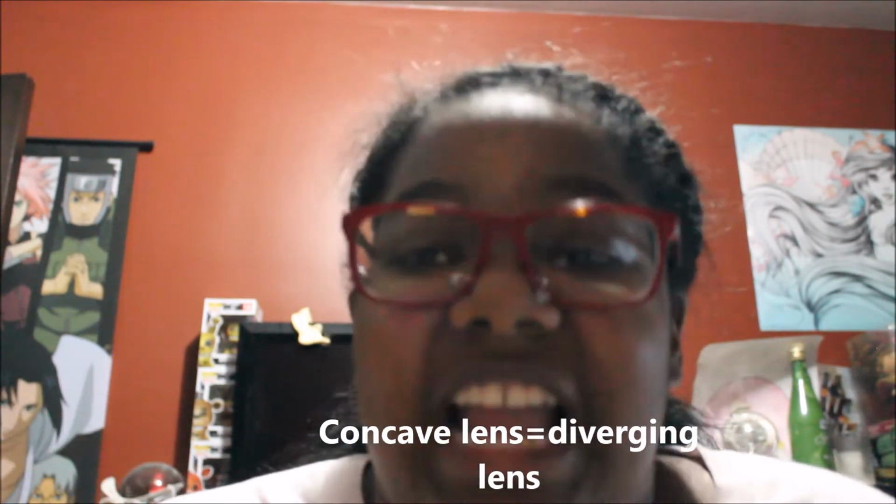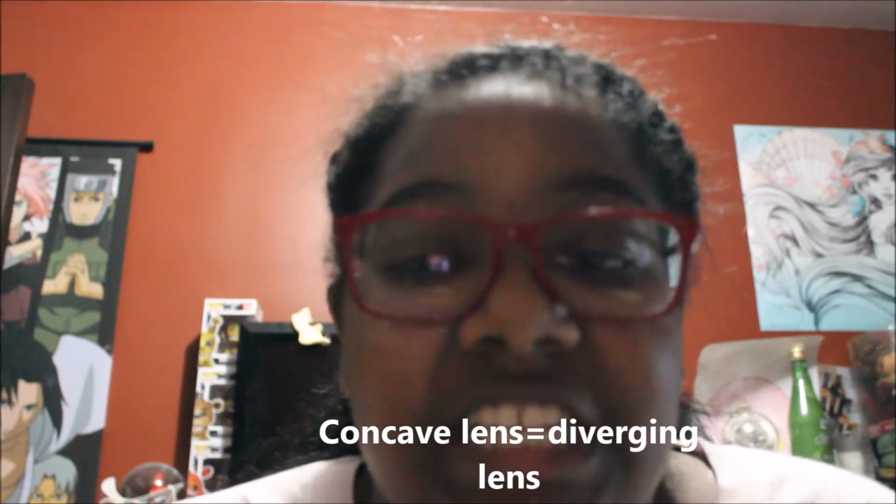And put this in your dictionary too, because concave lenses are the exact opposite of that. Their center is thinner than their edges. When light rays go through that, it spreads them more out. So remember this: concave lenses are the exact opposite of convex lenses. They do the same thing, but in totally opposite ways. A concave lens is called a divergent lens, okay? Divergent equals concave lenses.